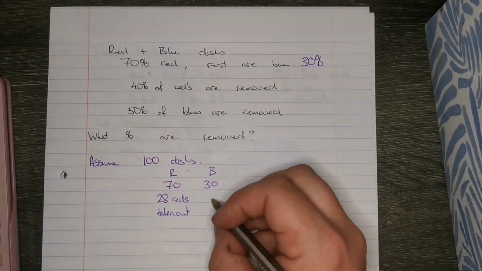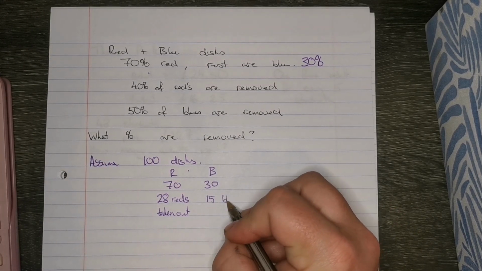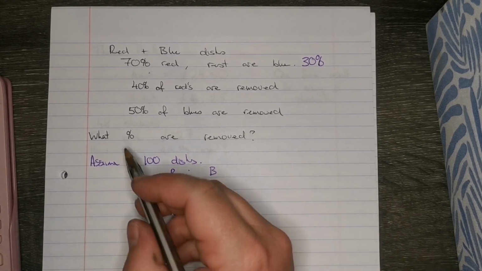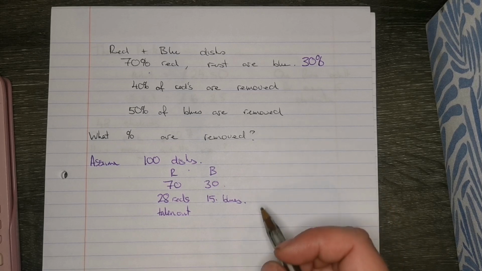50% of the blues are removed, so that is 15 blues removed. 50% is just half of it, isn't it? So 15 is half of 30. What percentage are removed?